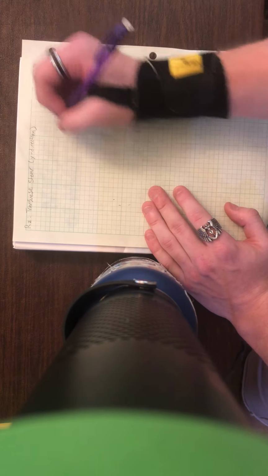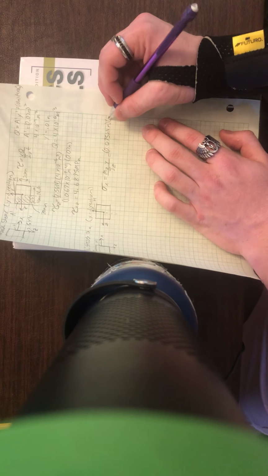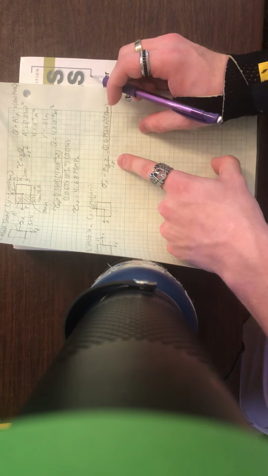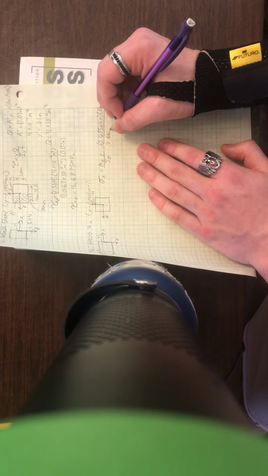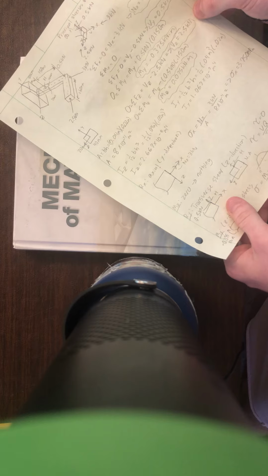Okay, so we get 0.075 kilonewton meters times y, which in this case would be 10 millimeters, over Iz, which is 2.667 times 10 to the negative 8 meters to the fourth.